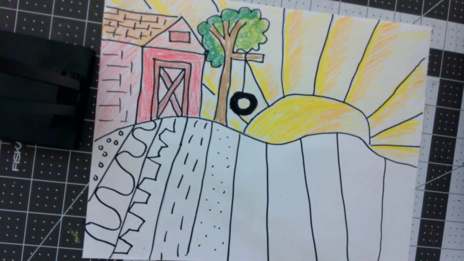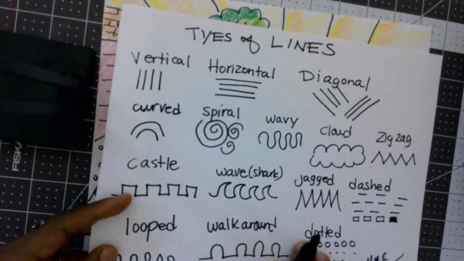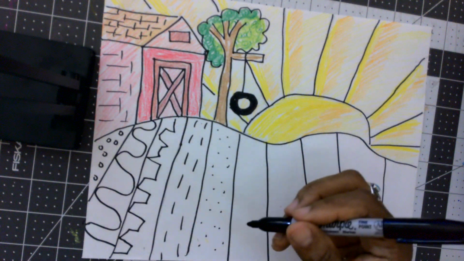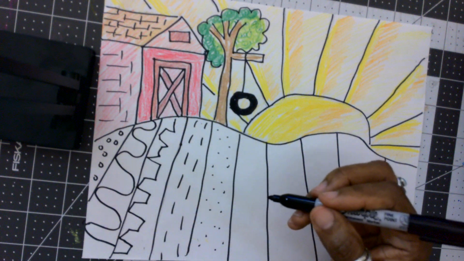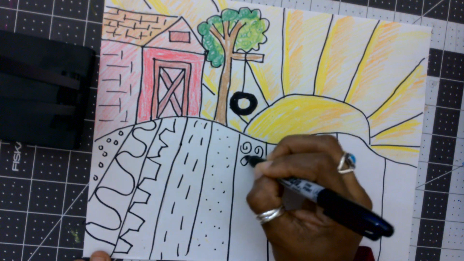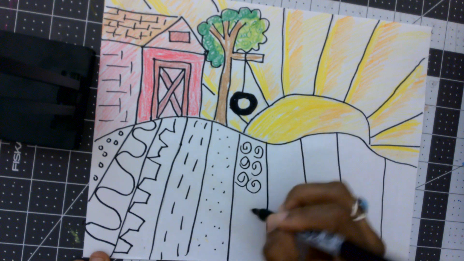Okay, and if you forget what types of lines you did, don't forget to get your sheet out. Oops, I have it upside down. Don't forget to get your sheet out, and you can look at your sheet that you did from before and remember what types of lines you want to do. All right, so I'm going to now do some spiral. Remember, you come in and you just spiral out.